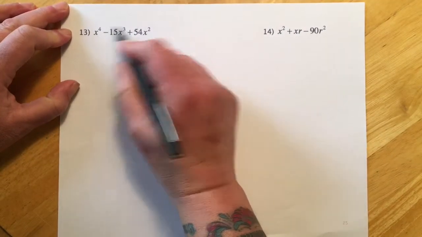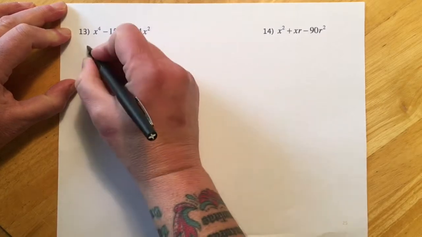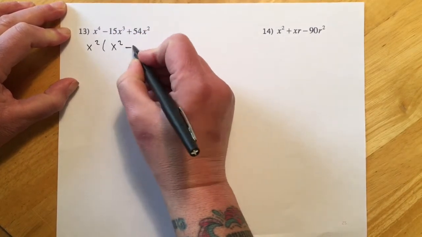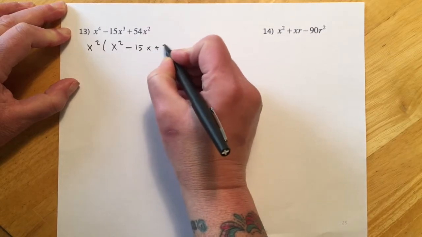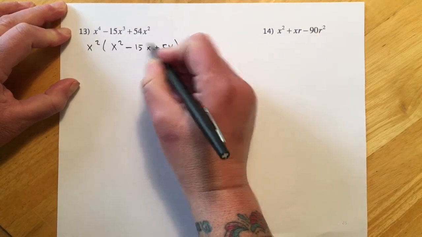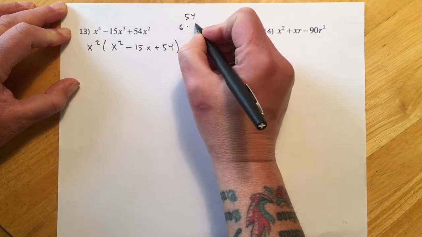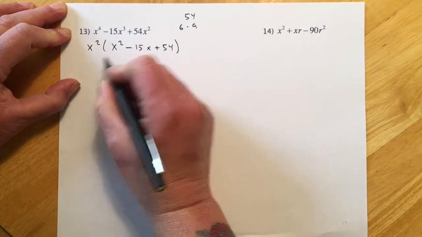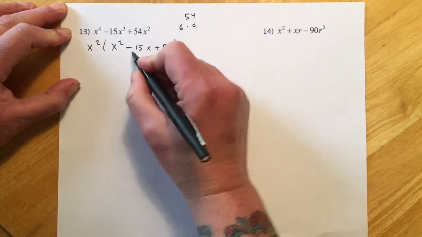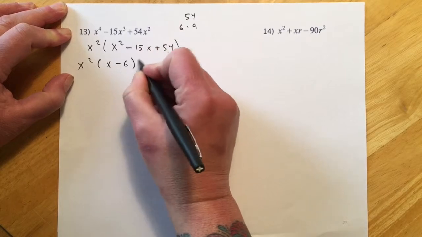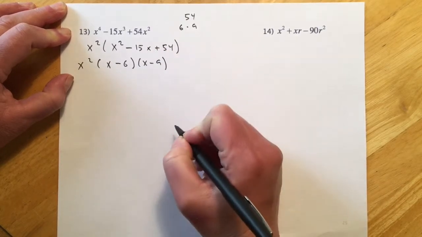Okay, another GCF, and this one's actually pretty similar to the one I did. Oh well. X squared comes out, x to the second minus 15x plus 54. And then that 54, I just ran into that one. It's probably, oh well. 6 times 9 again, and so 6 times 9 makes 54, 6 plus 9 makes the 15. So we'll have an x squared, an x minus 6, and x minus 9.